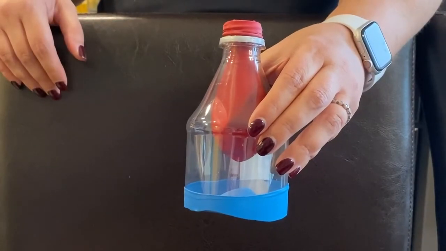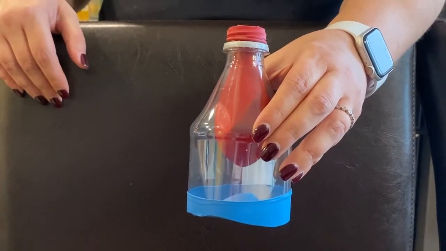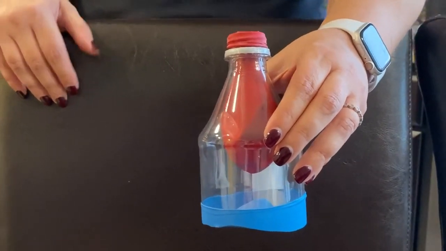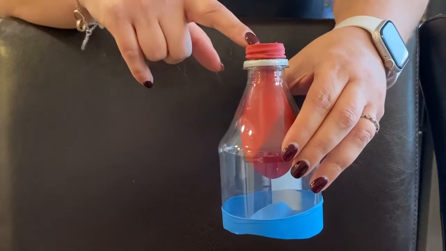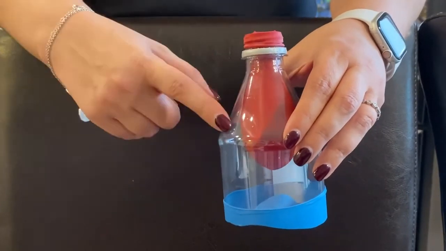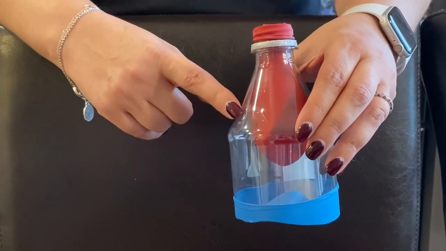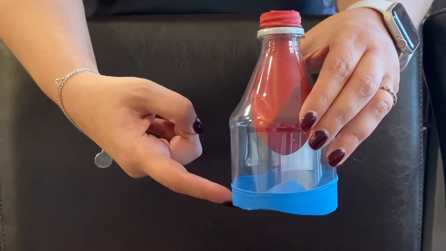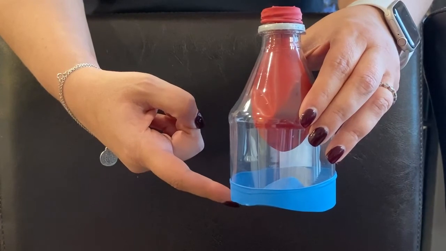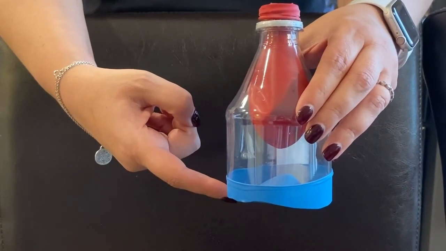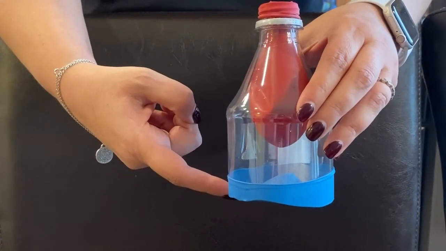So this is a model of the lungs, the chest, and the diaphragm. The red balloon on the inside is the lungs. The plastic bottle is the chest wall, which includes the chest wall muscles. And the blue part at the bottom is the diaphragm, which is a large flat muscle that separates the chest wall from the abdomen.